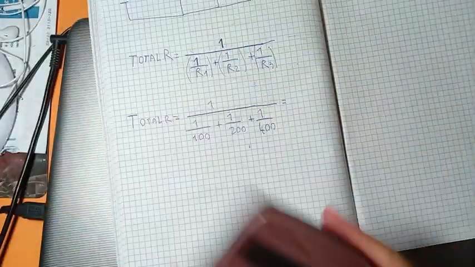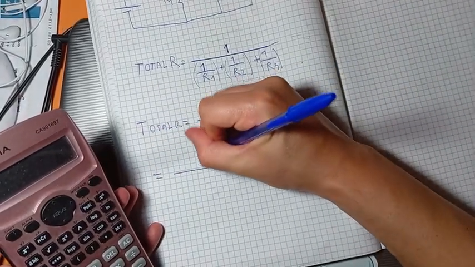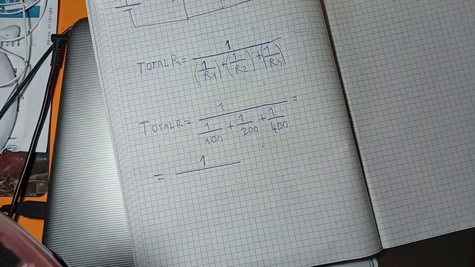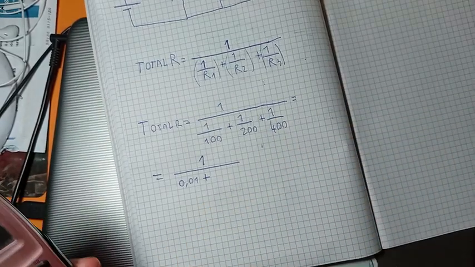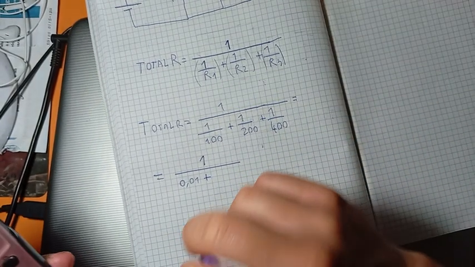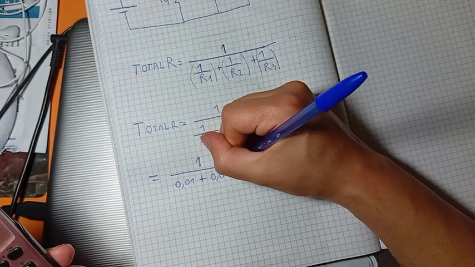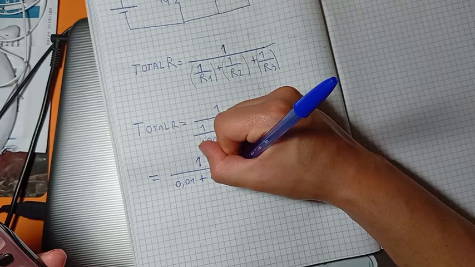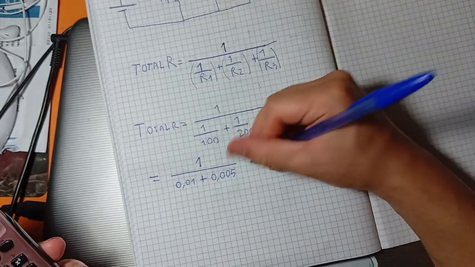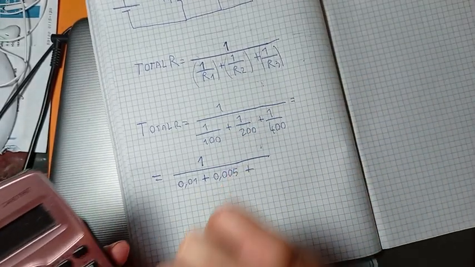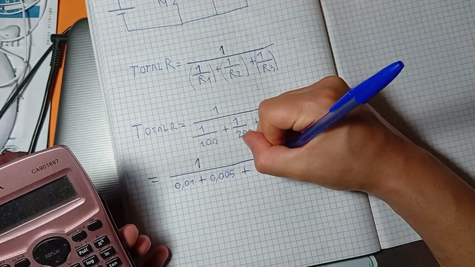And it will be 1 divided by 0.01 plus 0.005, okay, yes, good, okay, and then here will be 1 divided by 400.